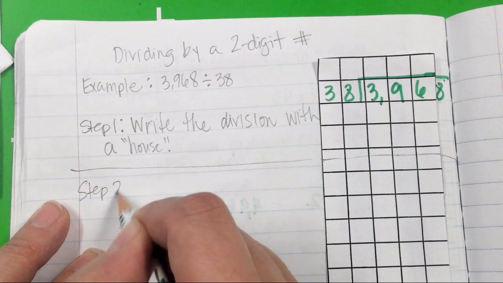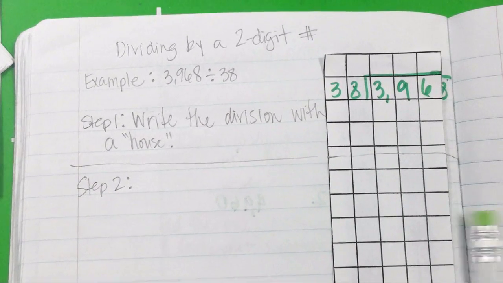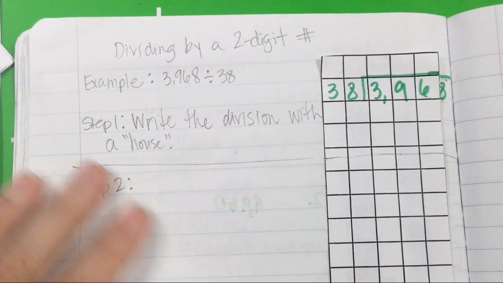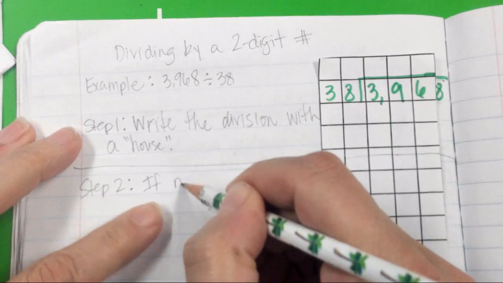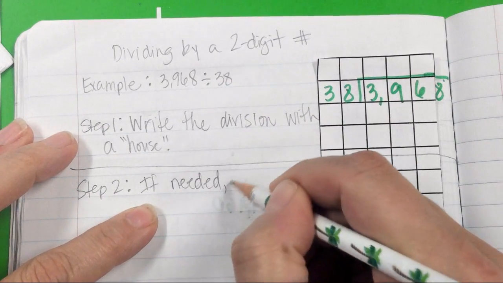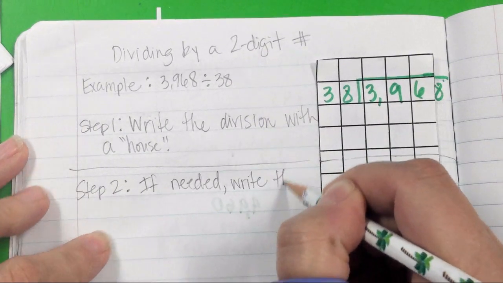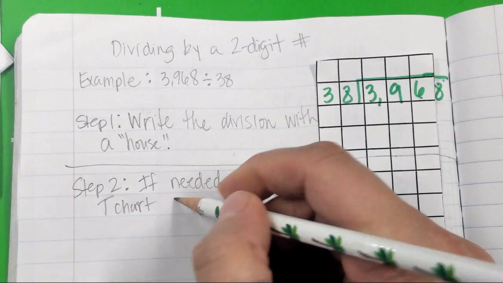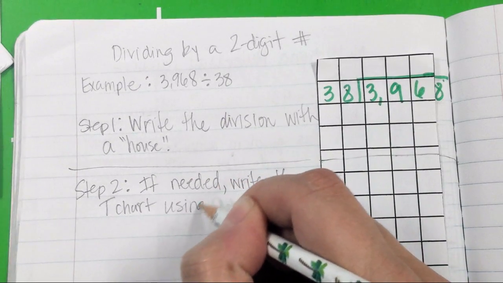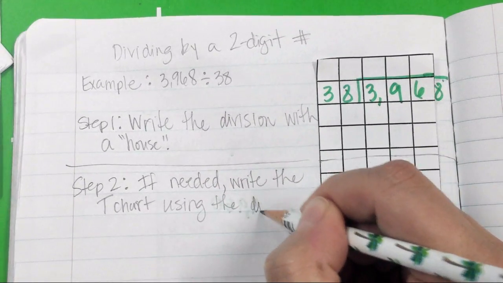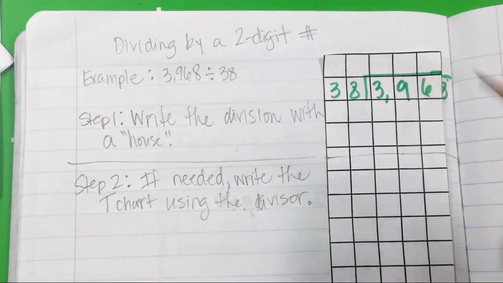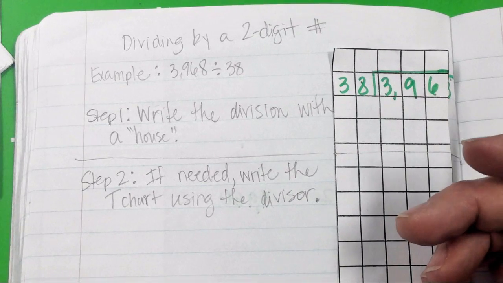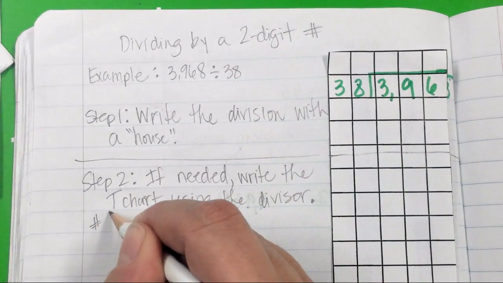Step two. If needed, write the T-chart using the divisor. Now, like I said, if you don't need to do the T-chart, then don't do it. If you know your facts well enough and you don't need to, then don't do it. But y'all remember the T-chart that we talked about.